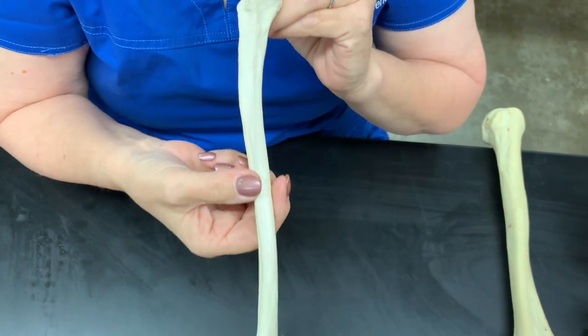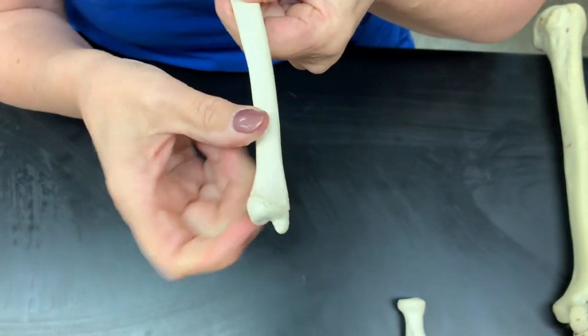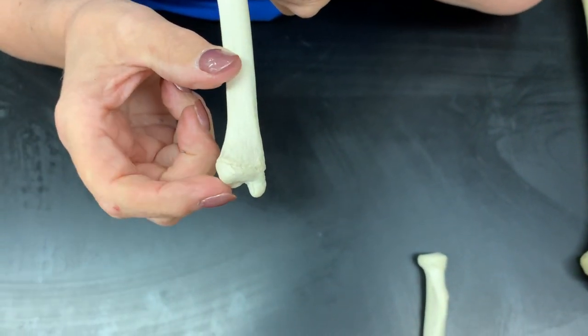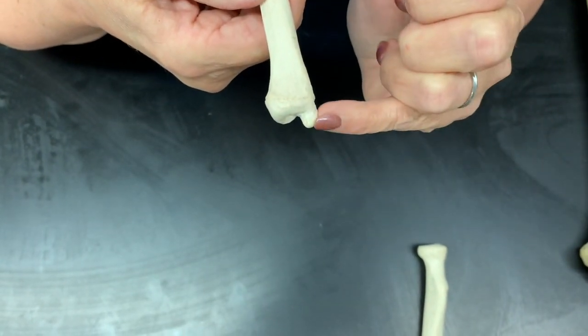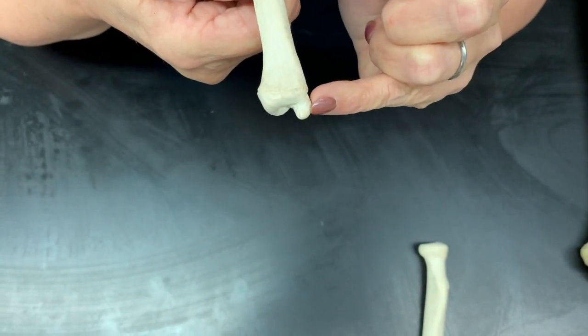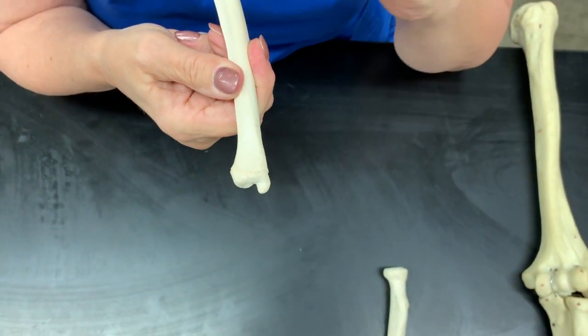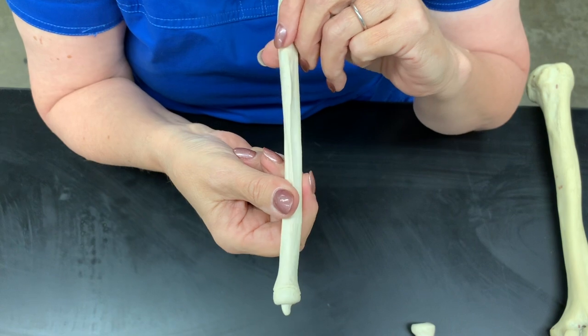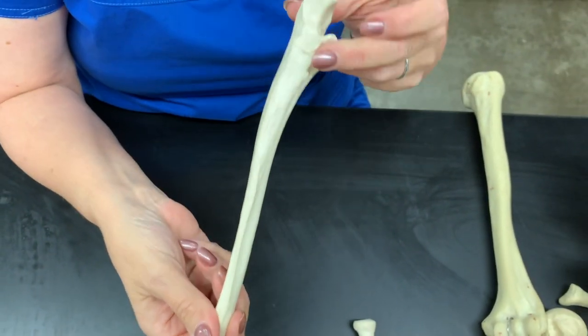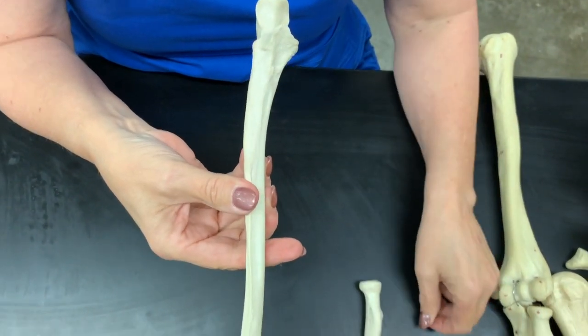Okay. I'm going to follow the shaft down, and you see the ball at the end. This is the head of the ulna, and the point is called the styloid process. Styloid, like a pen or a stylus. That's how it got its name. So this is our ulna. Let's take a look at the radius next.